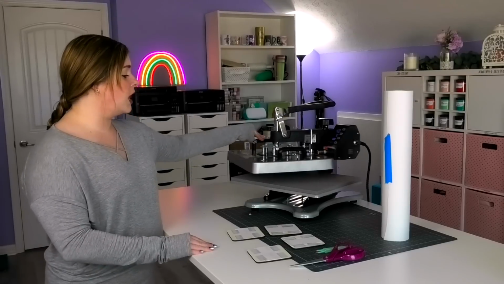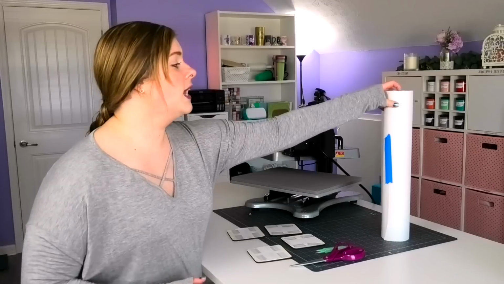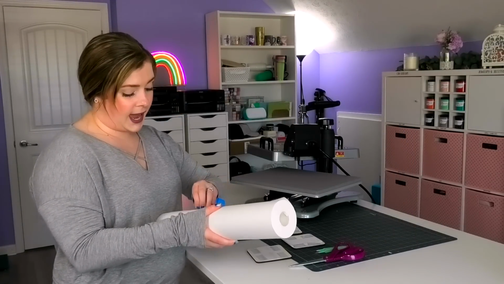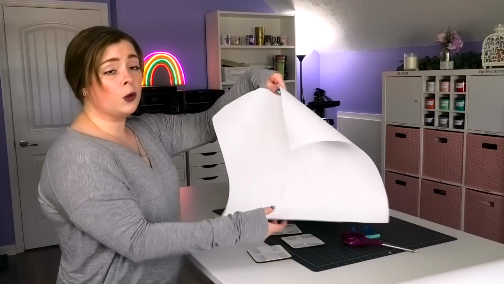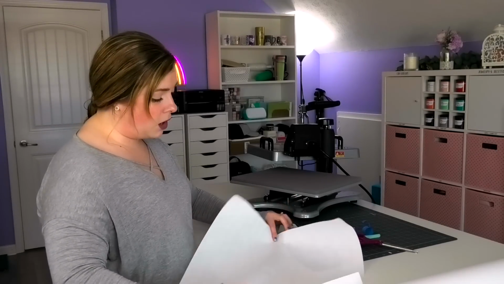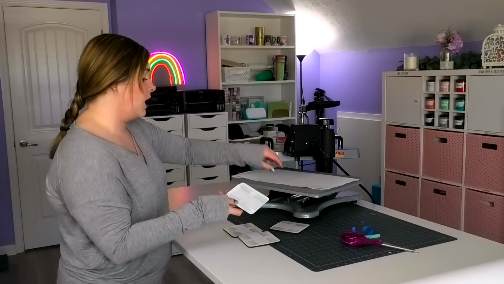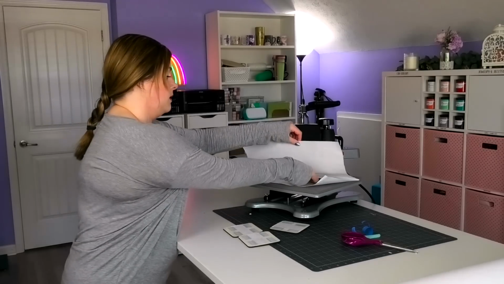So in order to set that up, first I'll swing away the top half of my heat press. Then I'll cut a large piece of butcher paper that's about twice as big as I actually need it. Then I'll fold my butcher paper in half and place it on my heat press. Then I'm just gonna place each of my coasters inside that little sandwich with the ink side facing up towards the top of the heat press.